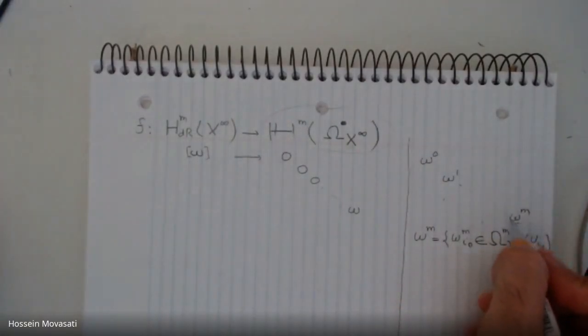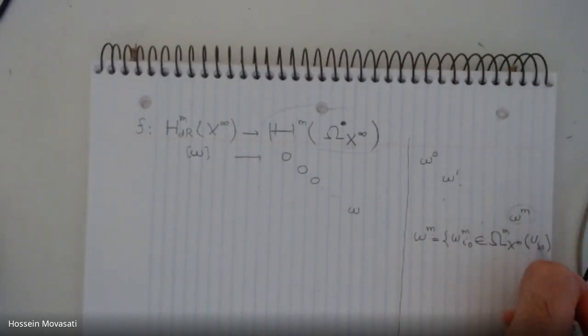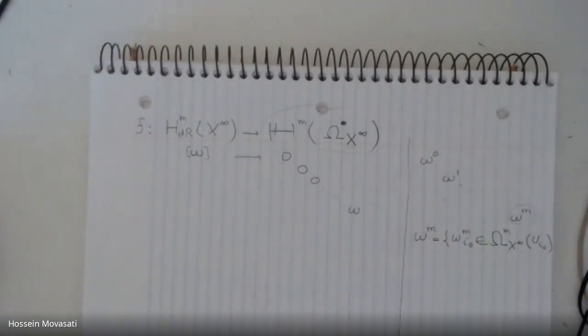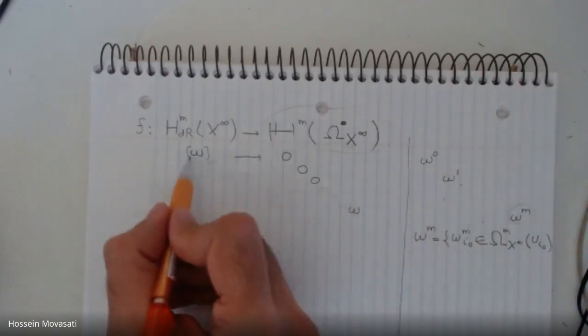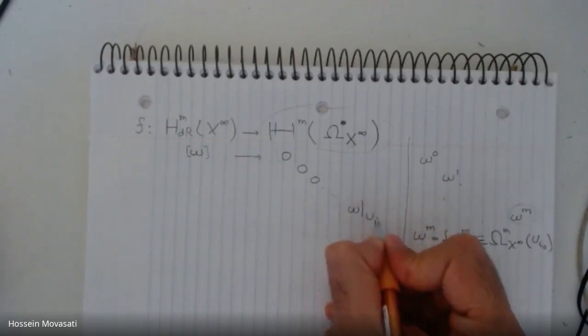So the last piece of an element of this hypercohomology consists of differential m forms on each open set. As I said, you have to get used to this combinatorics. So what will be my map? My map will be just omega bullet going to the collection of all these forms.